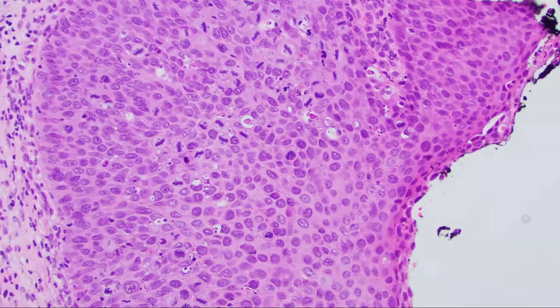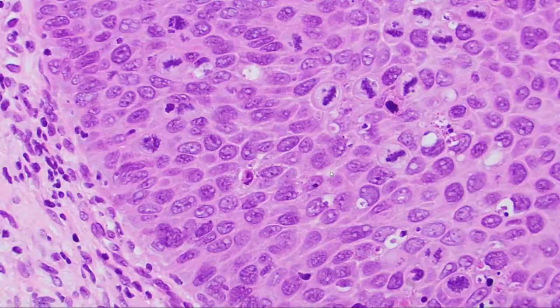This is an example of another HSIL with brisk mitotic activity extending towards the surface. And you can see that the nuclear size and the irregularity and the atypical features of those nuclei are present both at the base and at the surface. This lesion is really not maturing the way normal squamous epithelium should.